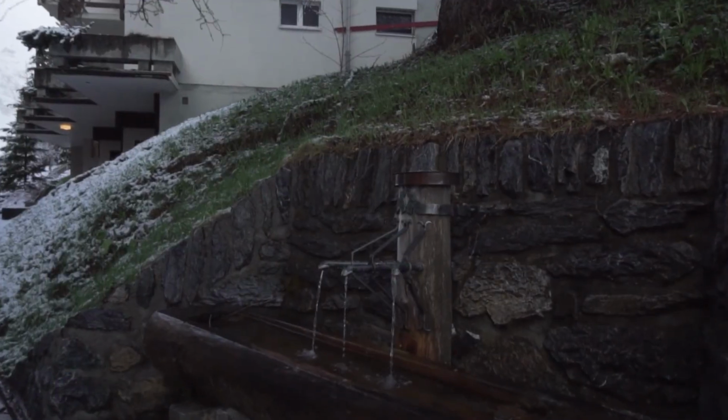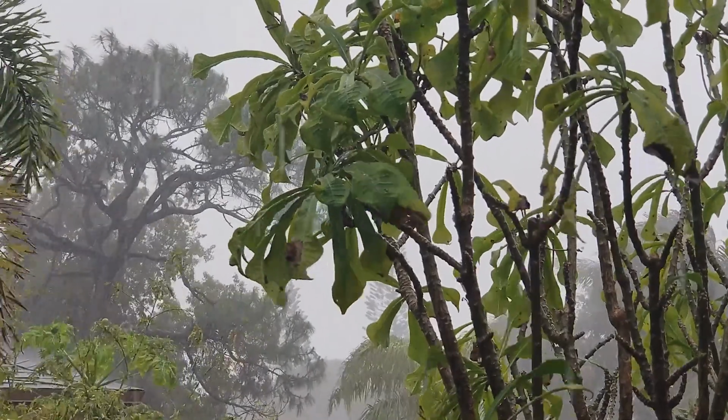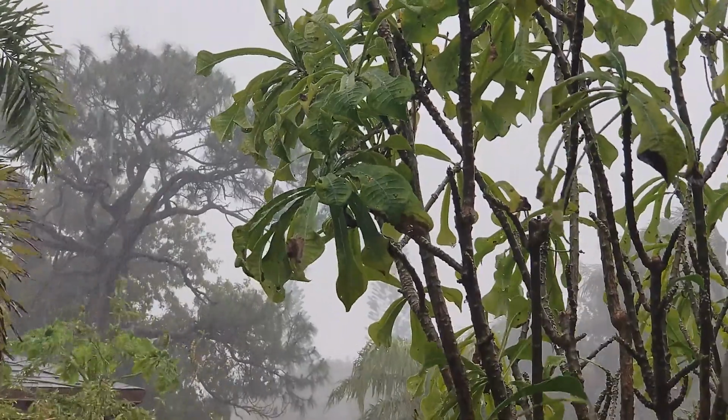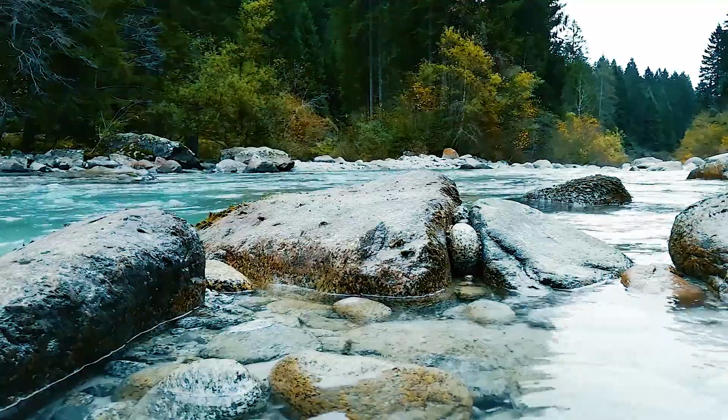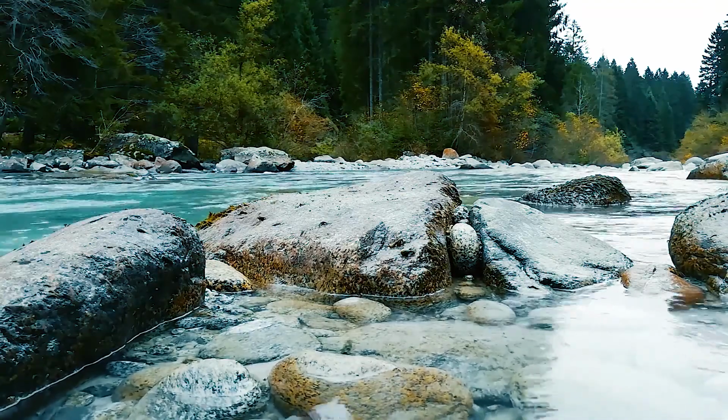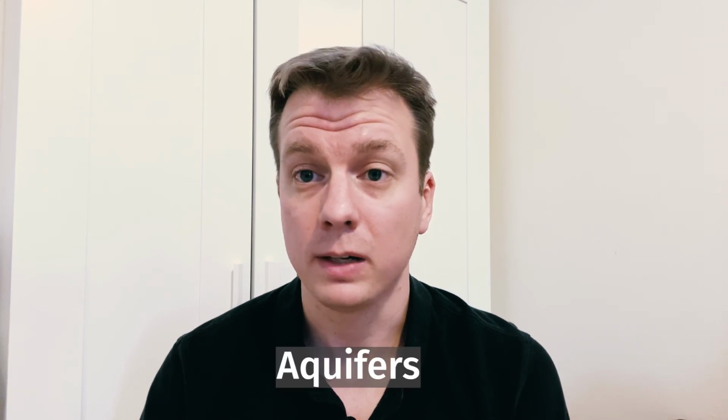Most of the fresh water that humans and ecosystems use come from two sources: surface water and groundwater. Surface water is formed by rain that does not seep into the soil. Instead, it runs off along watersheds into streams and rivers. Groundwater is the water that seeps into soil and rocks, filling large underground lakes called aquifers.